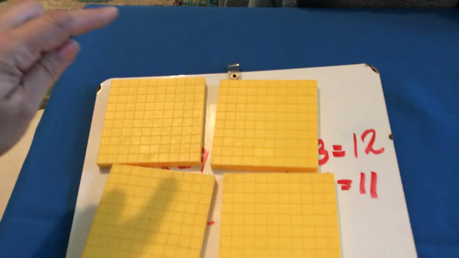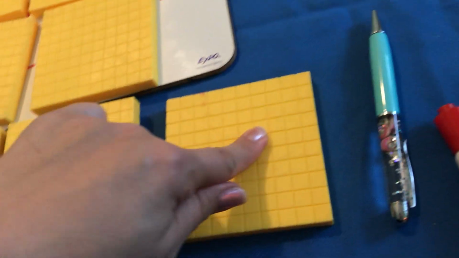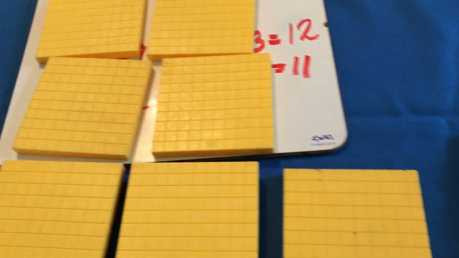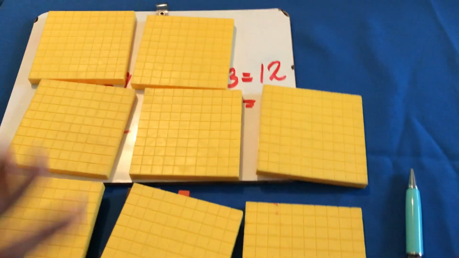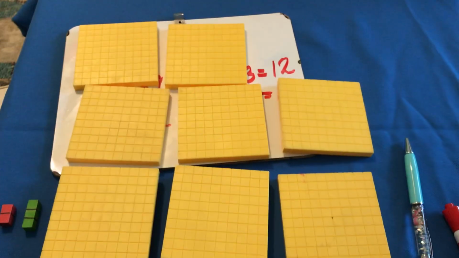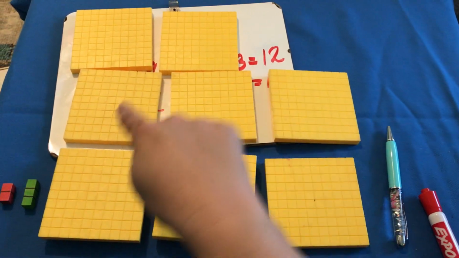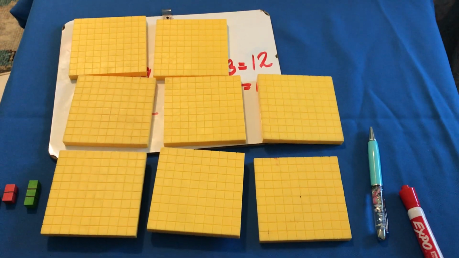There's another block. 100, 200, 300, 400, 500, 600, 700. Are you wishing for more blocks? I got you covered. Let's try again. You know what it is already? I bet you do. 100, 200, 300, 400, 500, 600, 700, 800 blocks.